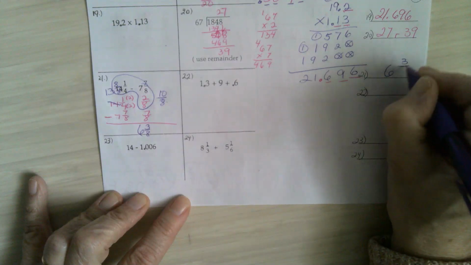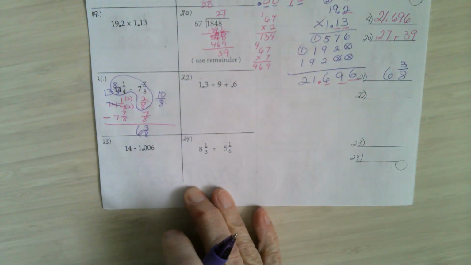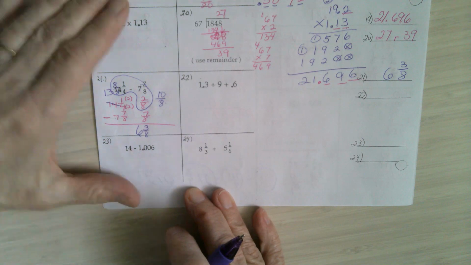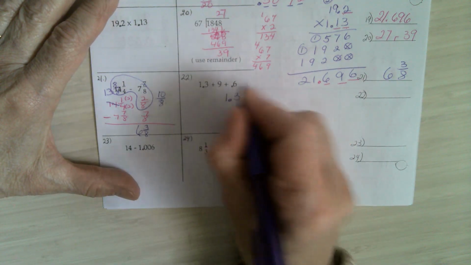6 and 3 eighths. Why did you kids miss so many of these last week? They're not that hard, are they? They're easy now, aren't they? Yeah, good.